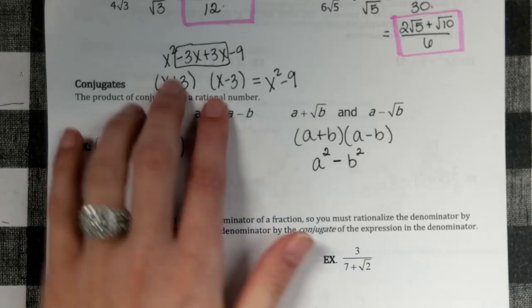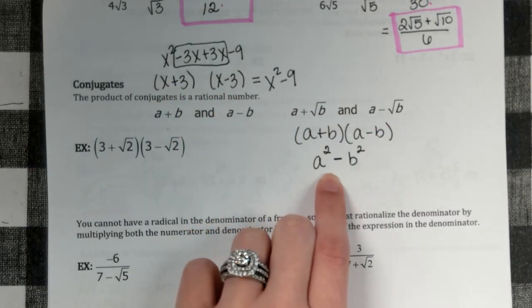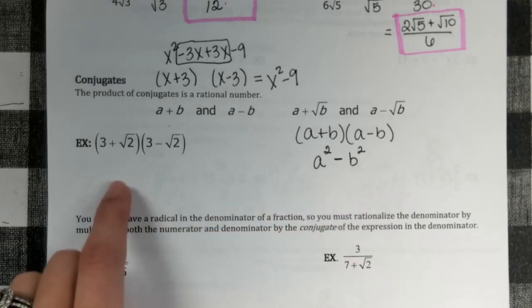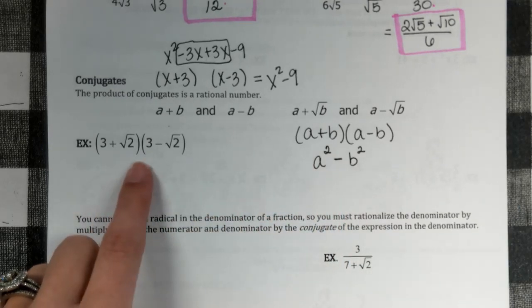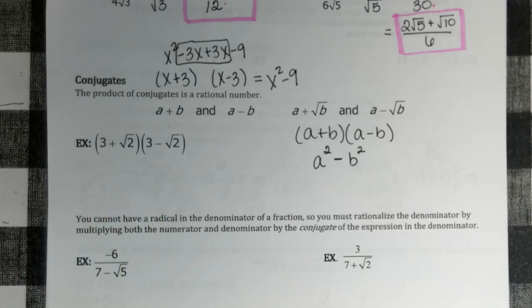So whether it's x plus 3, x minus 3, or you actually have radicals, it's still going to be first term squared minus second term squared. Okay? So if I'm looking at 3 plus square root of 2 times 3 minus square root of 2, I shouldn't have to FOIL that. I recognize it's the exact same thing. One's a plus, one's a minus.